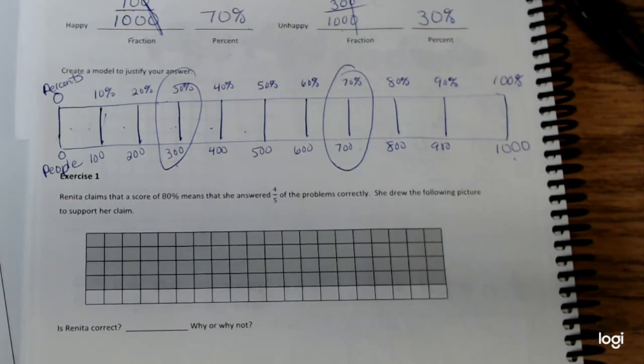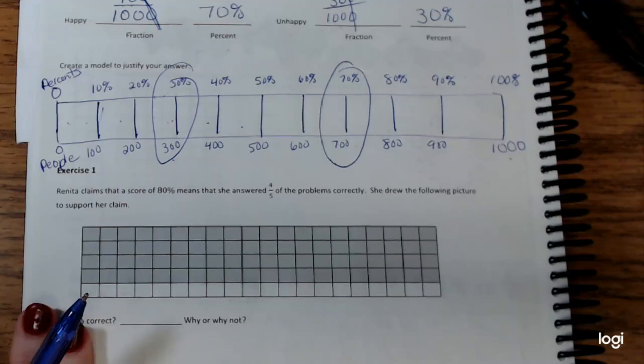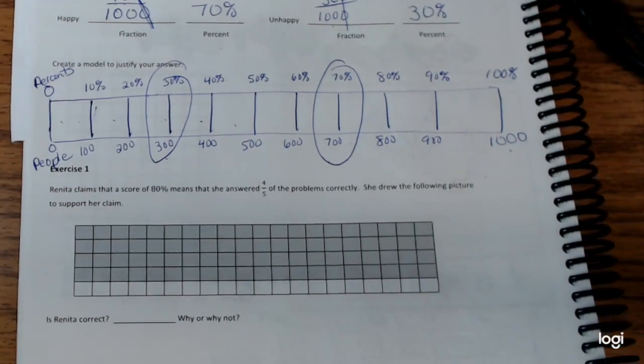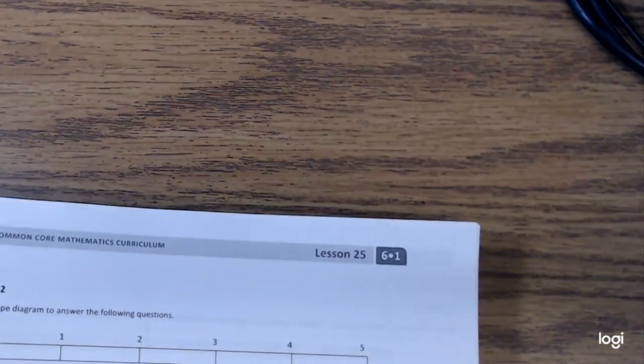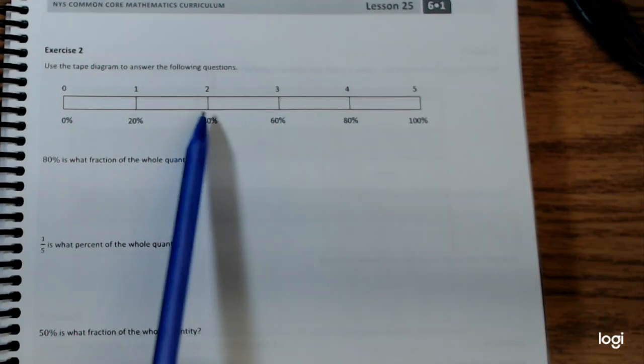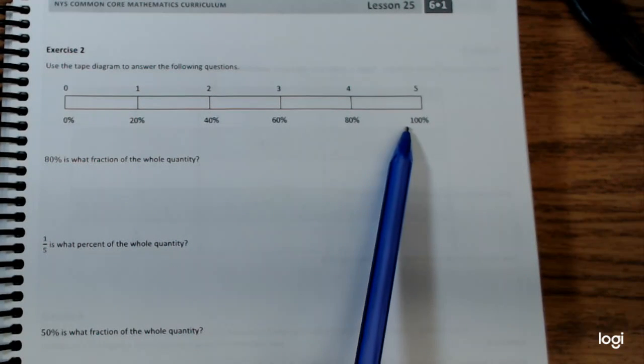All right, so we're going to go ahead and skip exercise 1 right here. If your teacher would like to do that later with you in class, you sure can. But I'd like to flip over here to page 109, and I would like to use this tape diagram to answer some of these questions. The tape diagram has been made for us. We can see it's from 0 to 5, and we have percents 0 to 100%.